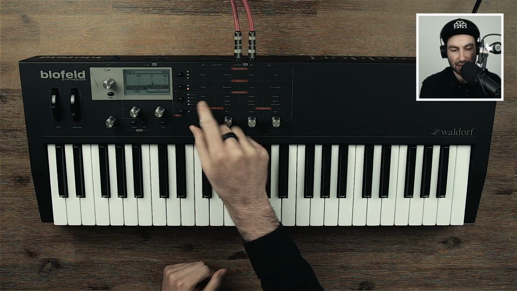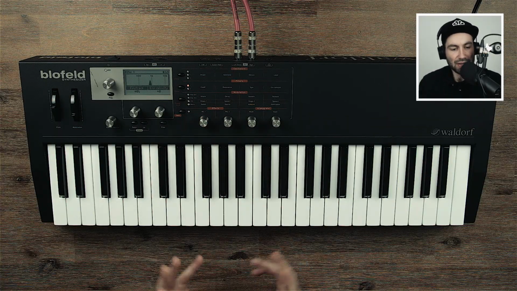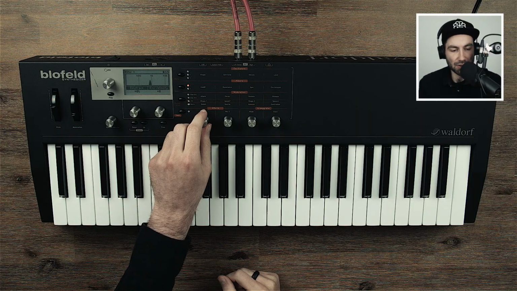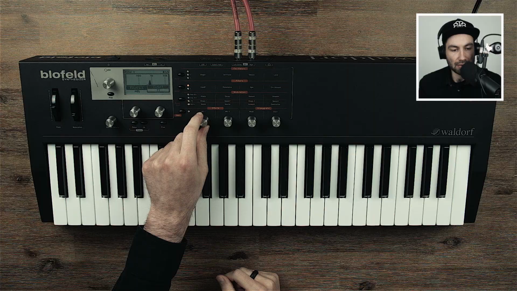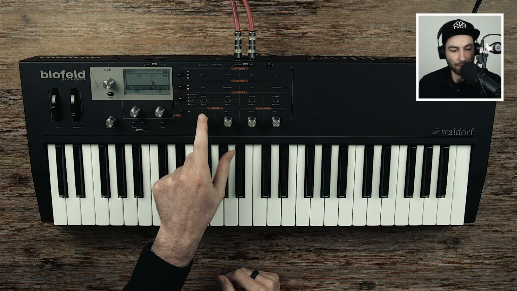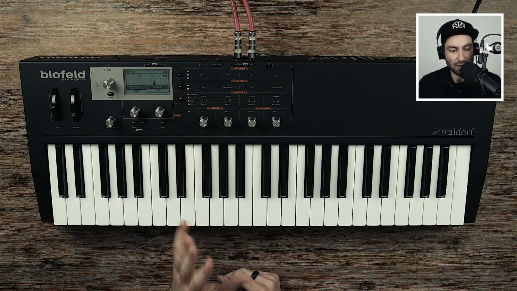So you can see the first one and the second one I can move down here. Roughly, they're generally around 1K, so we're just going to start in a ballpark here. My first filter, I'm going to put slightly below, maybe around 800 hertz. And a second one a little above, maybe around 1200 hertz.